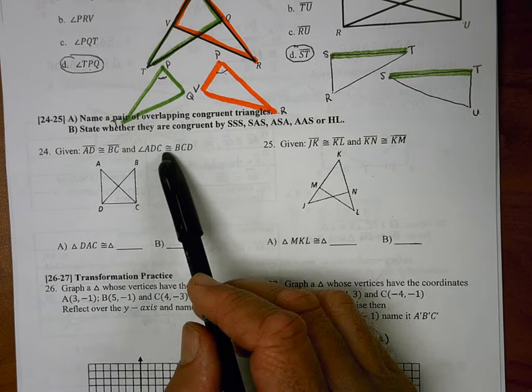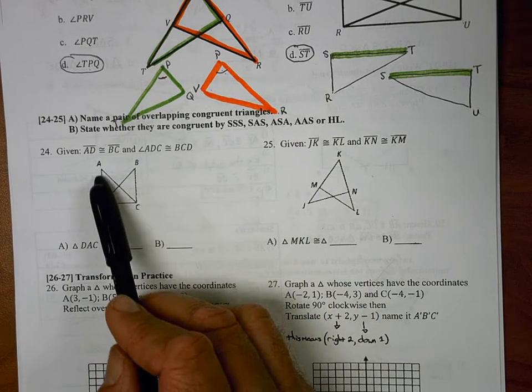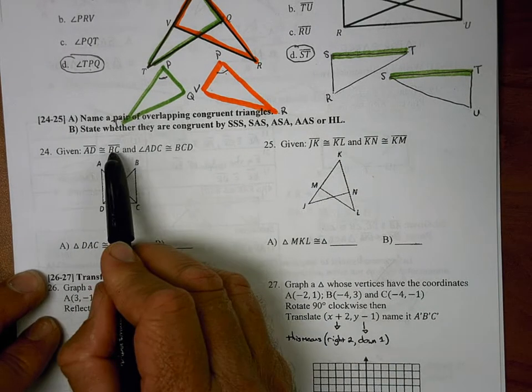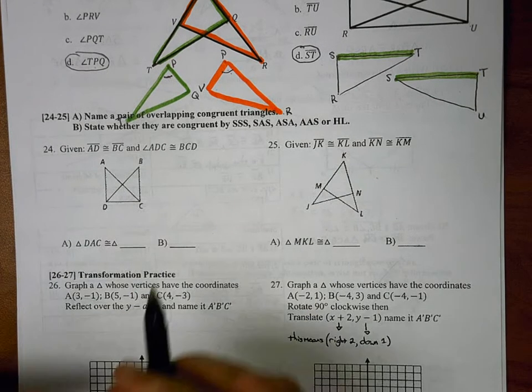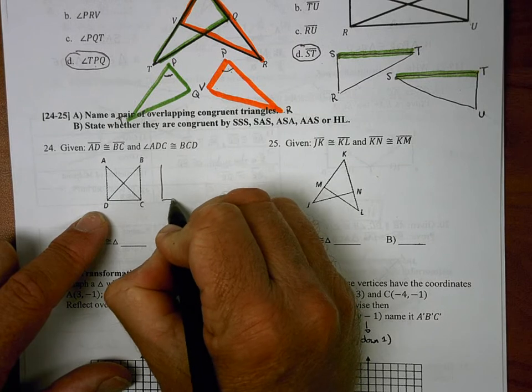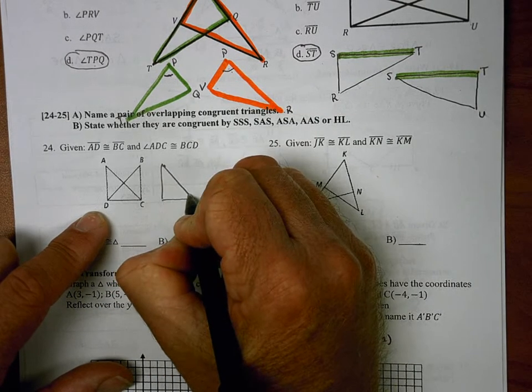Notice in number 24, we're given some information. My suggestion is, before we mark that side AD is congruent to side BC, let's separate the two triangles, and then it'll be a lot easier to make marks and to determine whether the triangles are congruent.